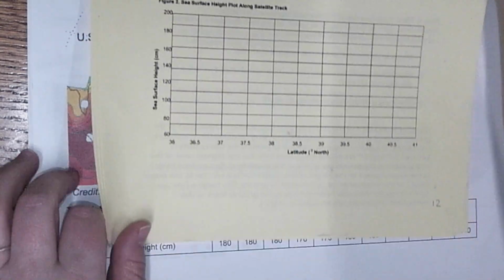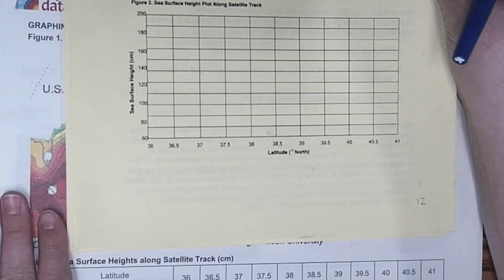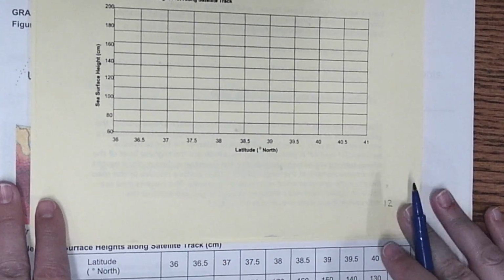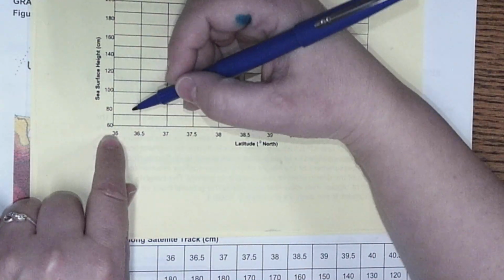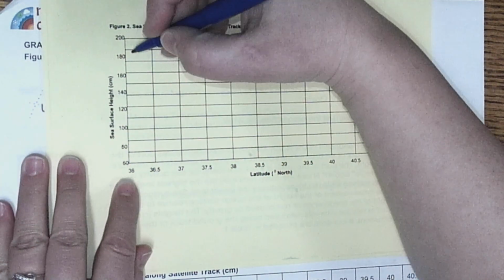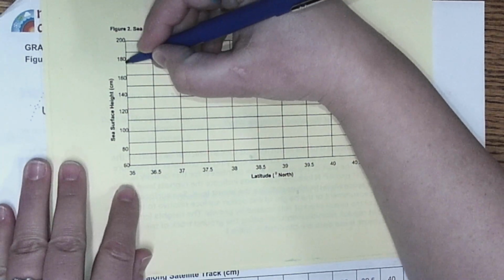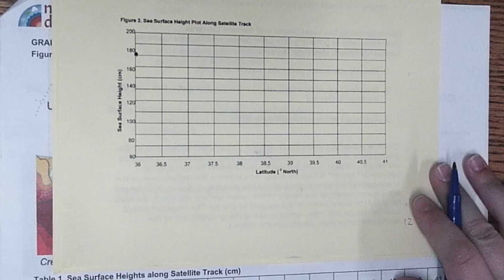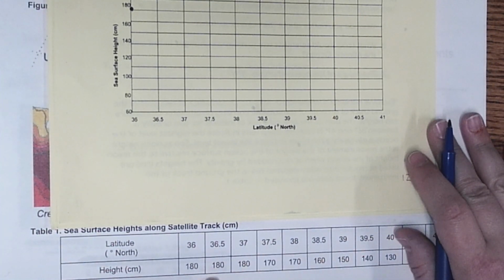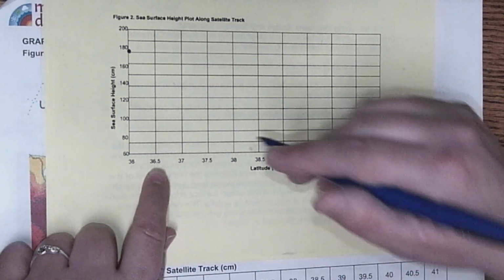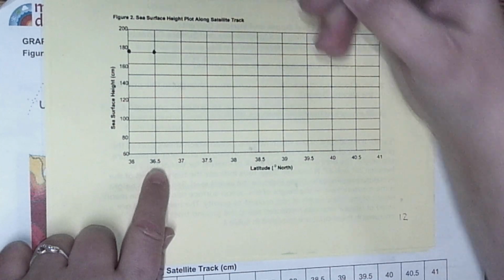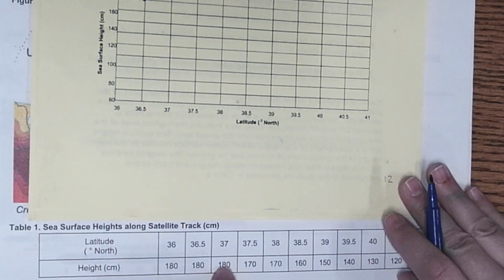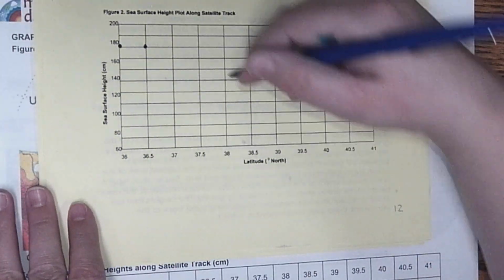Okay, so then we're ready to plot the data. Okay, so your first one is at 36 and 180. Okay, so here's 36, 180 is up here, so I'm going to just put a dot there. Next is 36.5 and 180. So here's 36.5, so another dot. 37, 180.